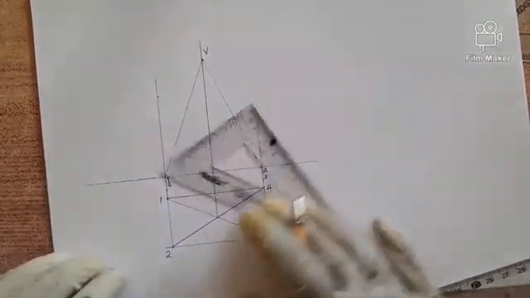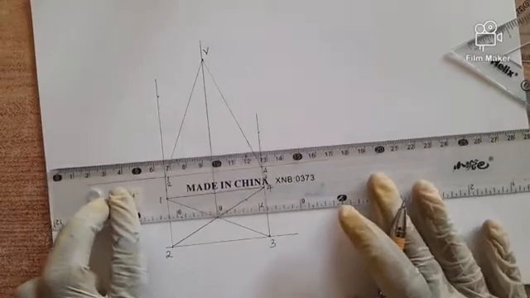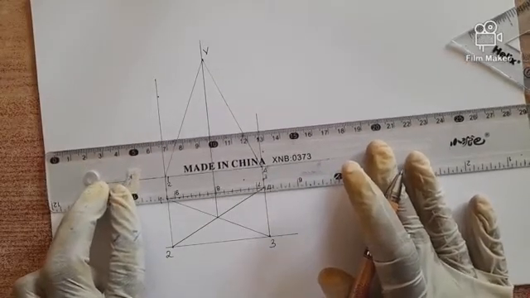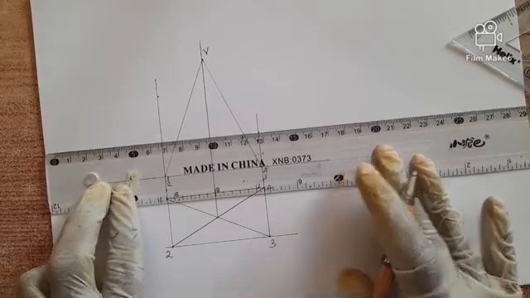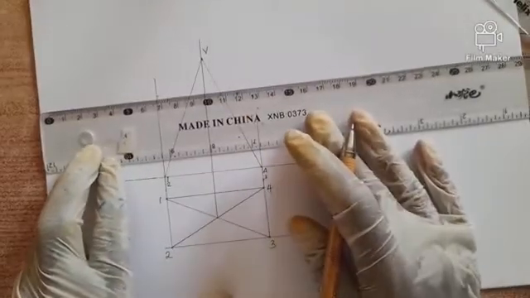Once we've done this, we are going to transfer the points horizontally back to our pyramid. So this is the first point, and the next point is here.